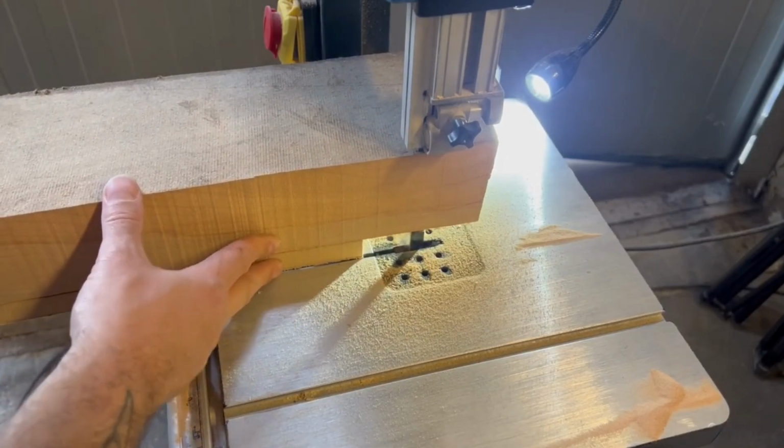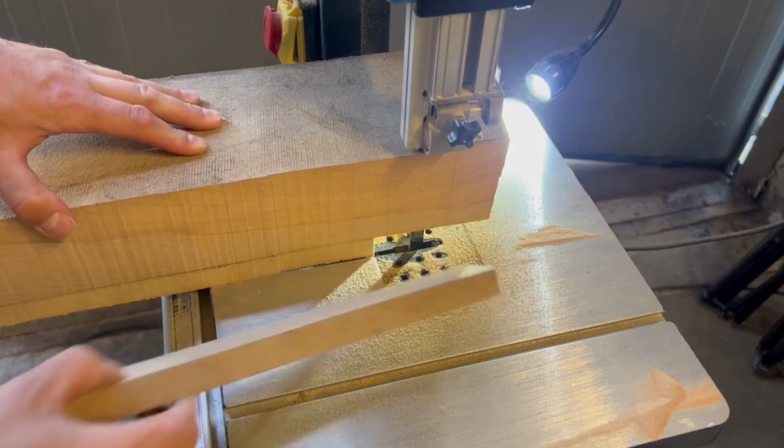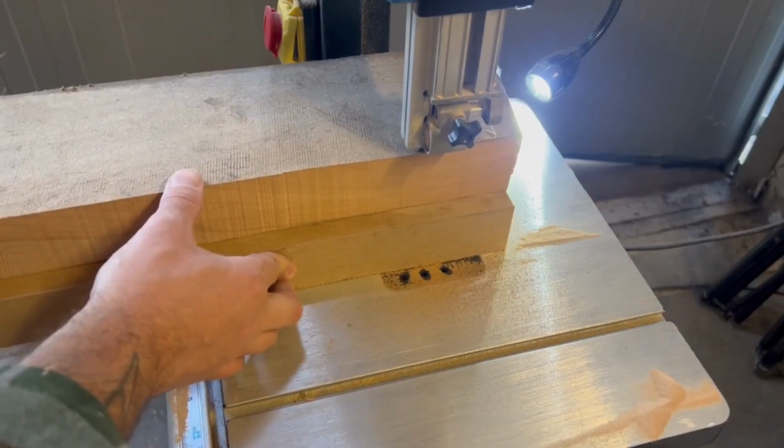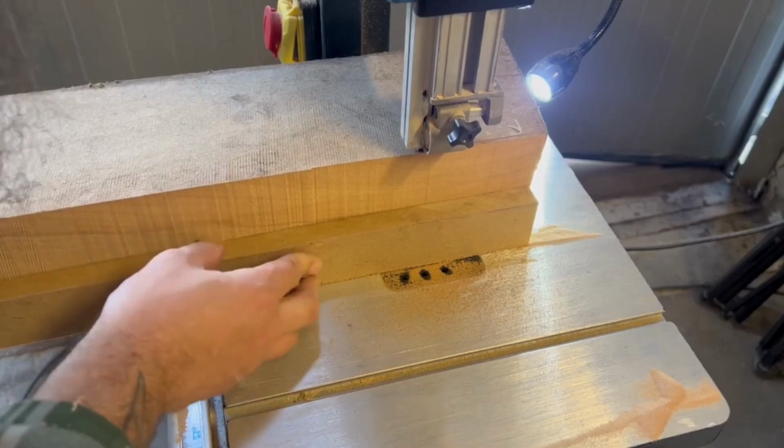The blade managed to travel a bit more than I was comfortable with, so I made another shallow pass to straighten out the cut.